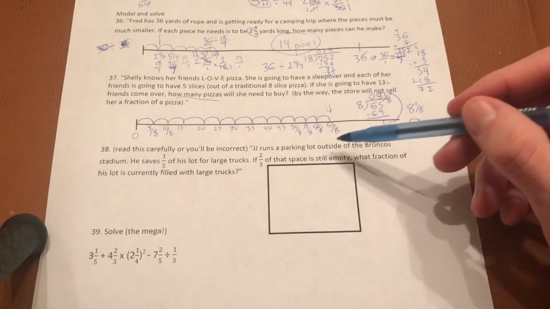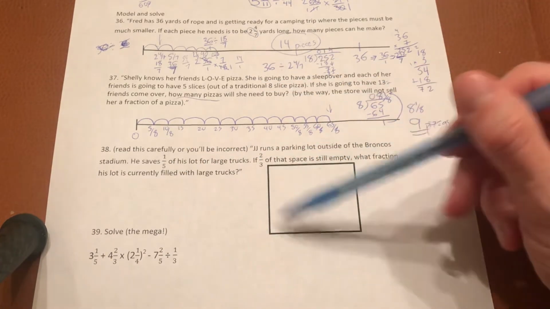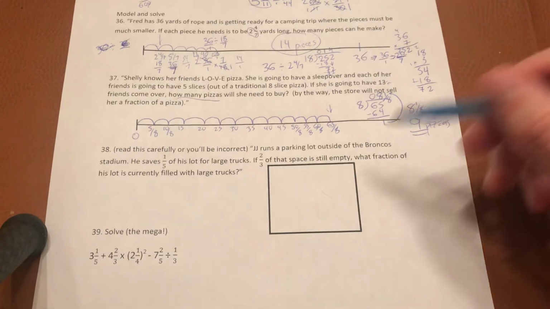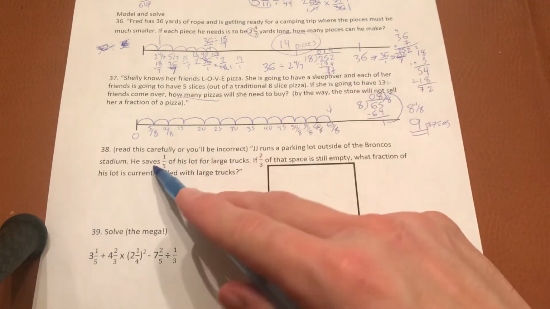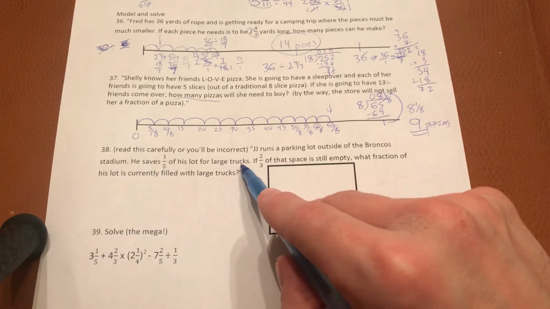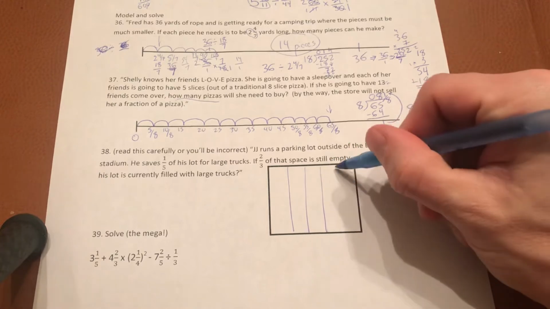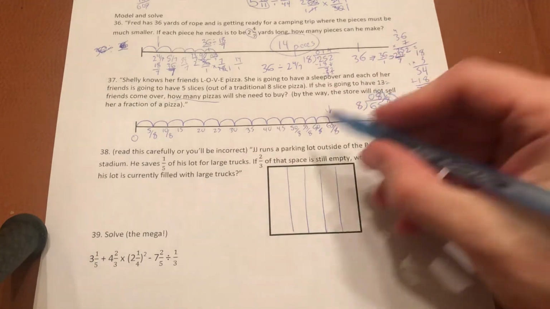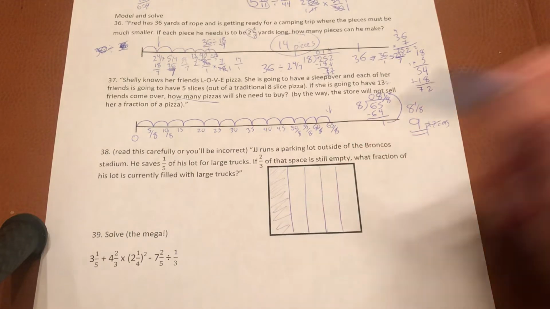JJ runs a parking lot outside of the Broncos Stadium. He saves a fifth. And we have this model too. We haven't done this in a while, but this is the fraction multiplication when two things are less than 1. So he has 1/5 of his lot for large trucks. So I'll do this right now: 1, 2, 3, 4. Split it into fifths. And that means this part is for the large trucks.